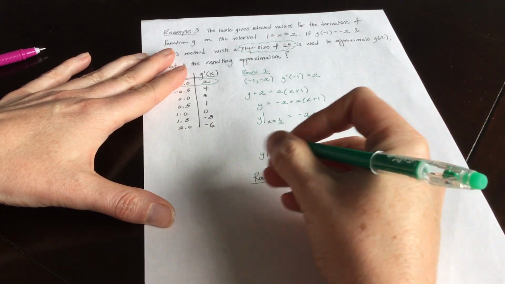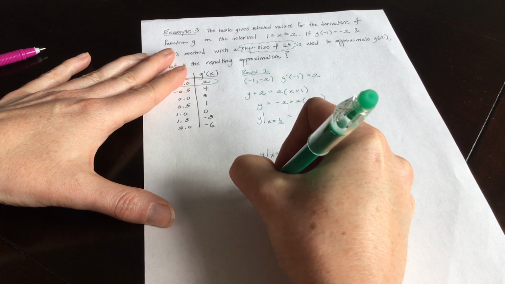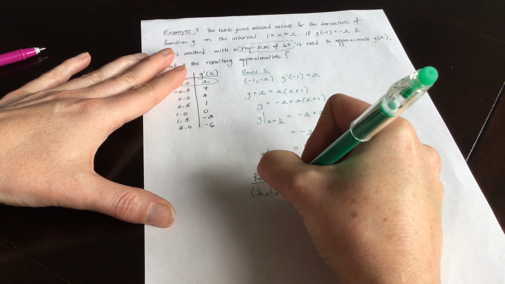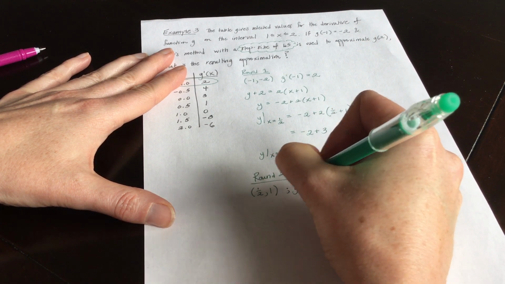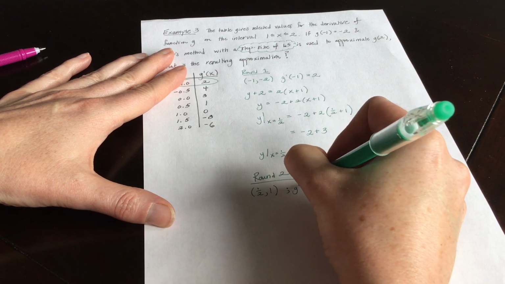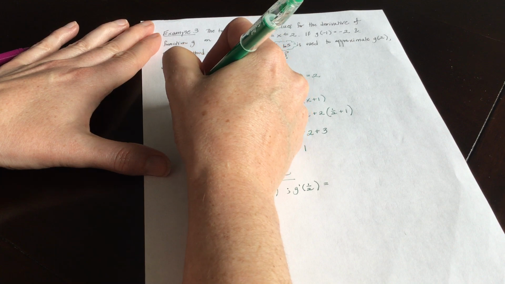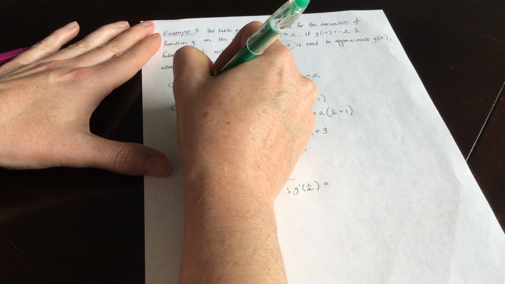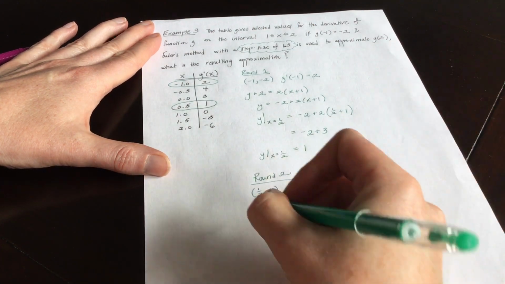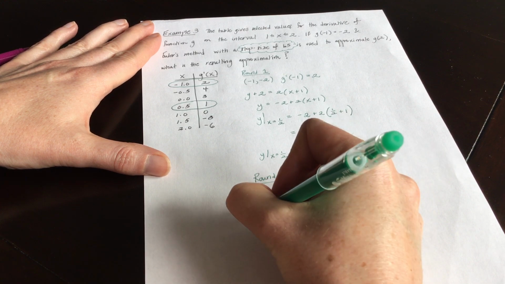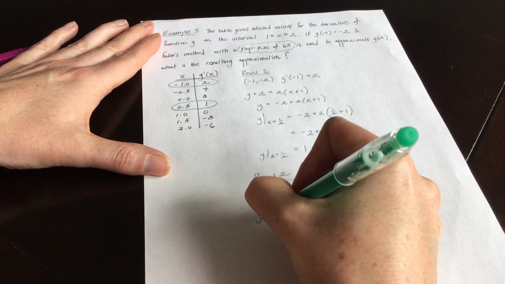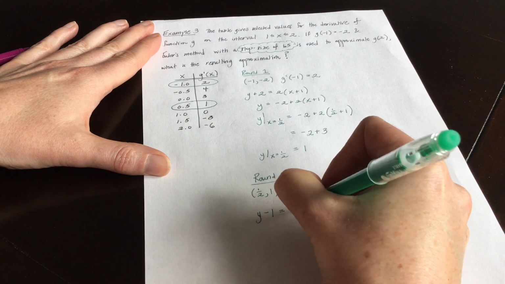So we're going to use the point 1/2, 1. And then we're going to figure out what's the slope of the tangent line to the graph of g at 1/2. So using the table, using the appropriate row for that, you'd end up with 1. So you'd have y minus 1 equals your slope times x minus 1/2.